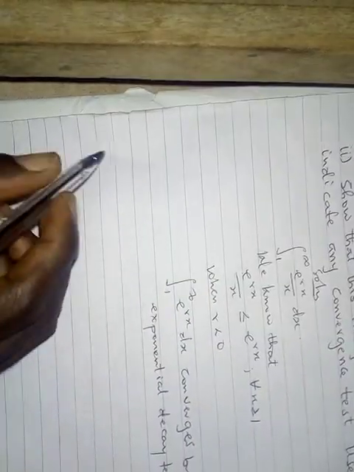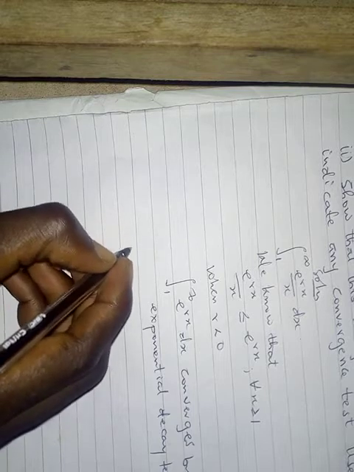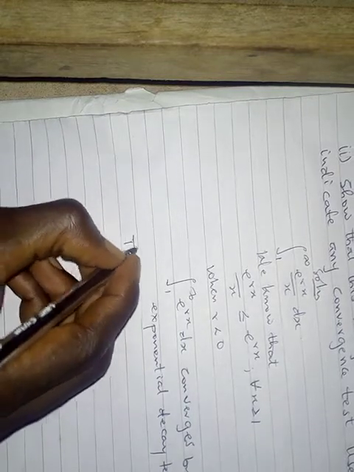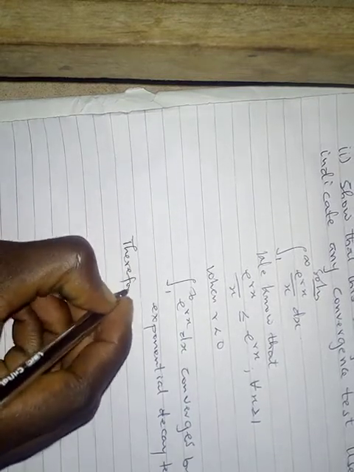Alright, therefore by the direct comparison test, the integral from 1 to infinity of e to the power rx over x dx converges. So that is when r is less than 0.